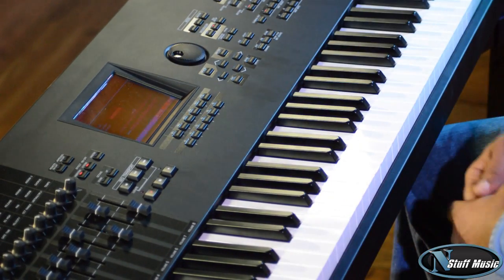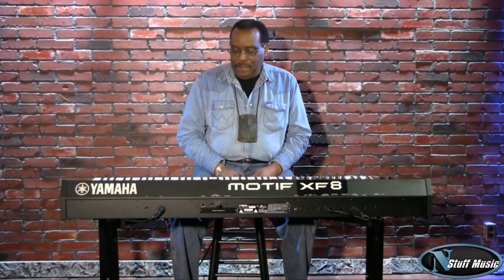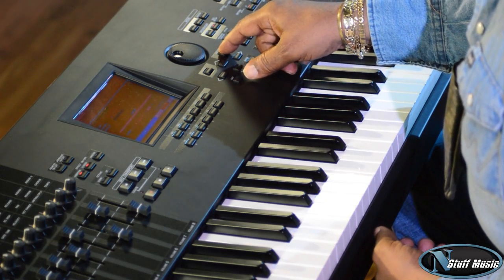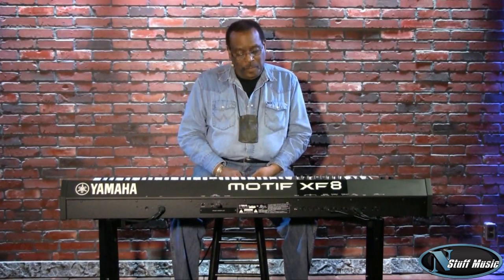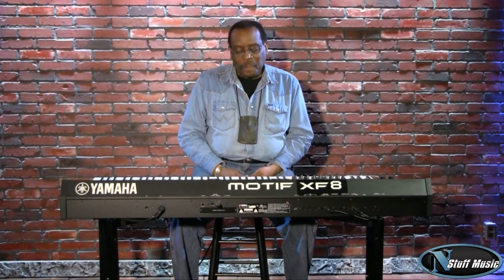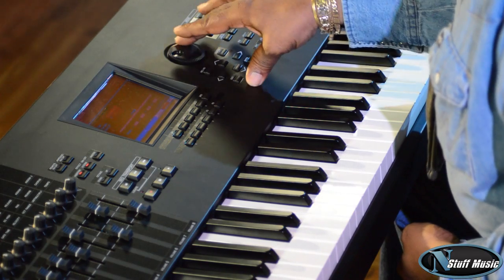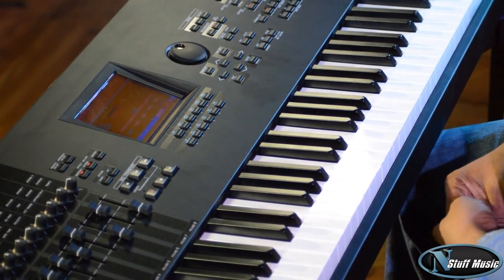Let's try to create a break. All right, I like something in there, but maybe I don't want that to happen every measure. How about every other measure? It's about experimentation. The higher you go in the variation, the more radical the change.